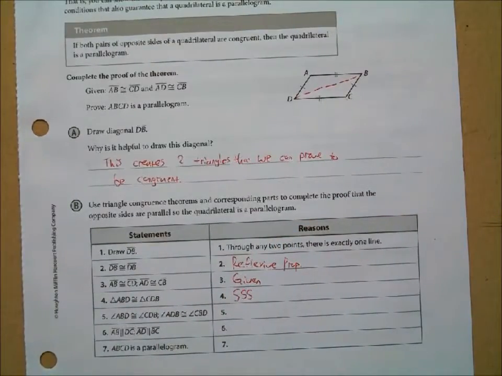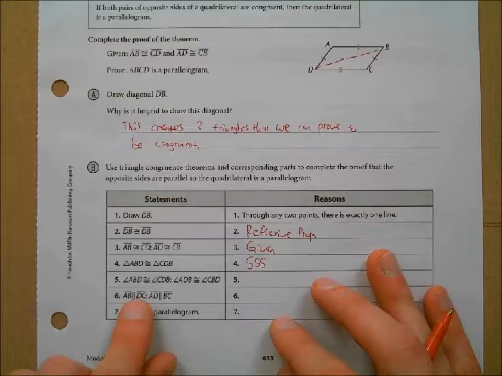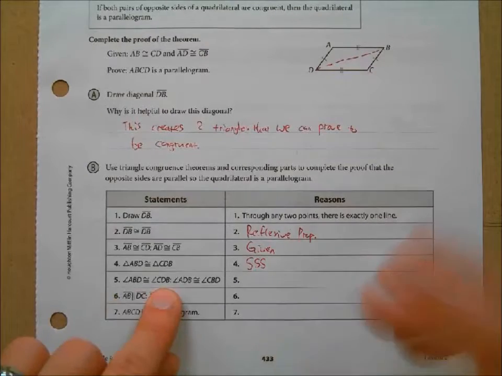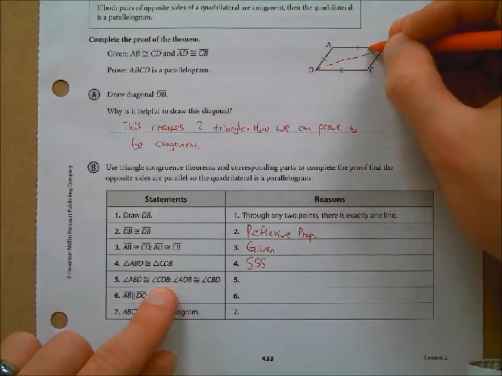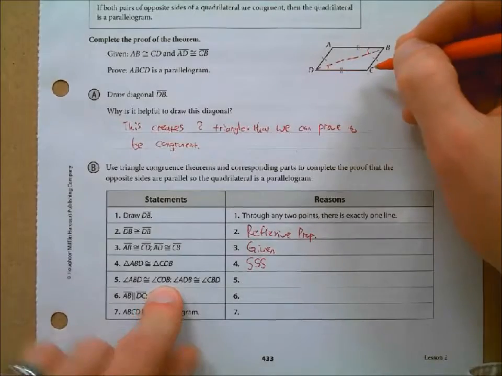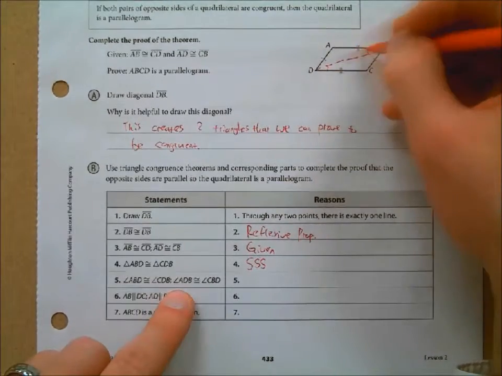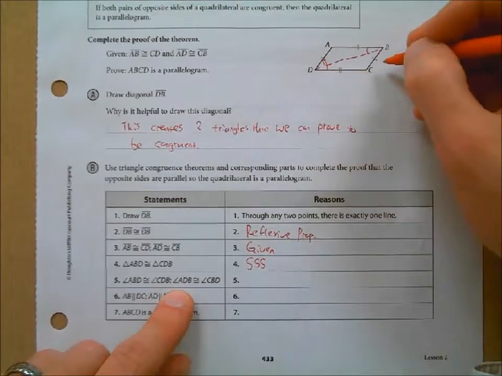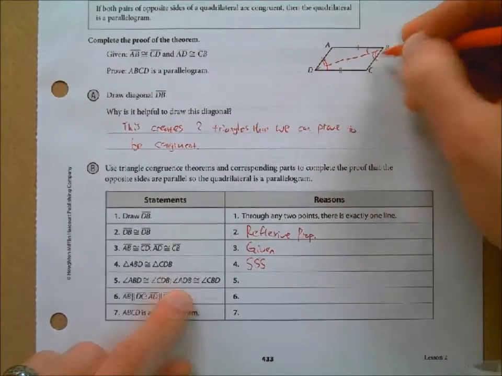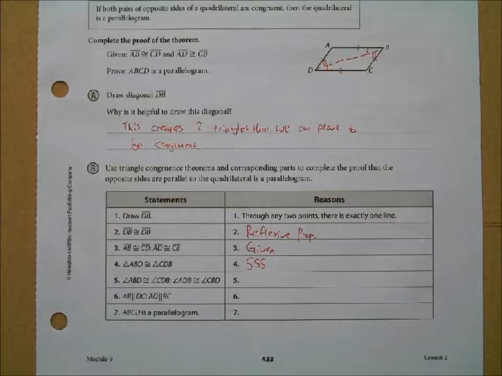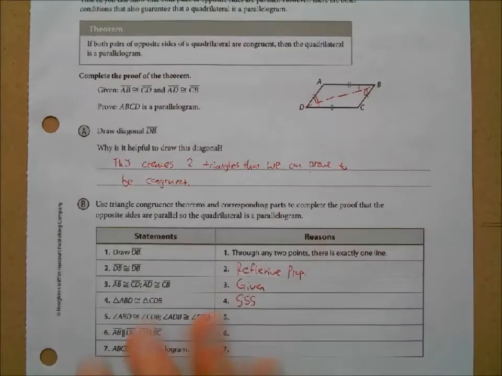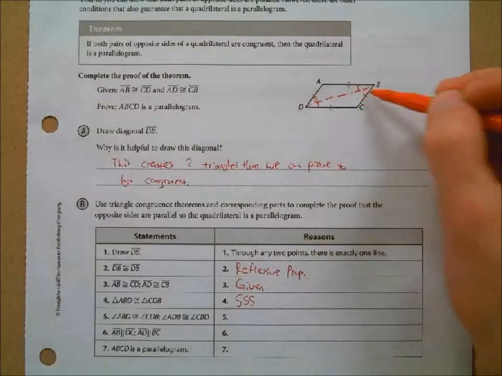Okay, exactly right. So then we have that ABD is congruent to CDB. So ABD, CDB are congruent. And then ADB, this one right here, is congruent to CBD. Like that. And how can we say that those angles are congruent? How can we say that this pair and this pair are congruent?